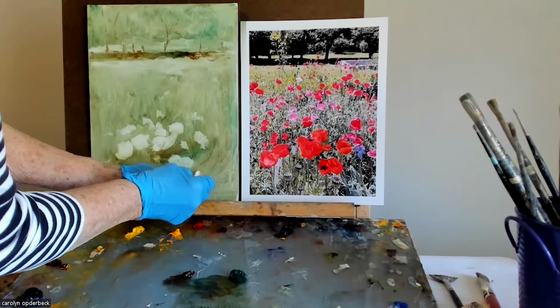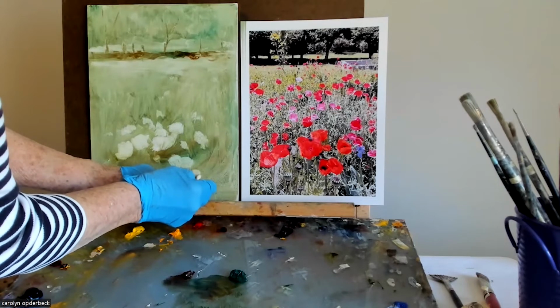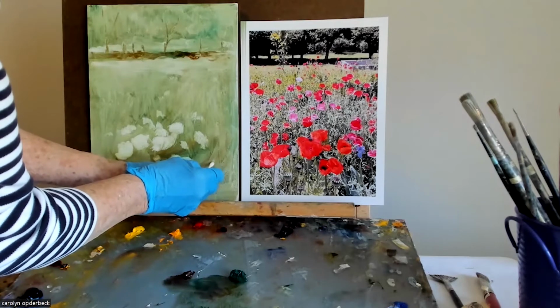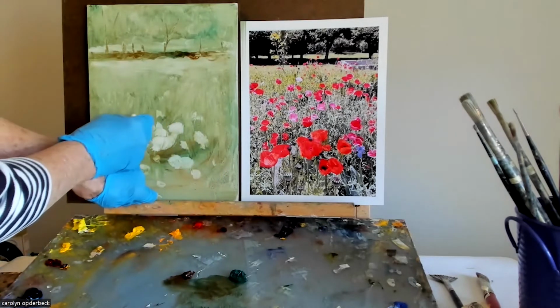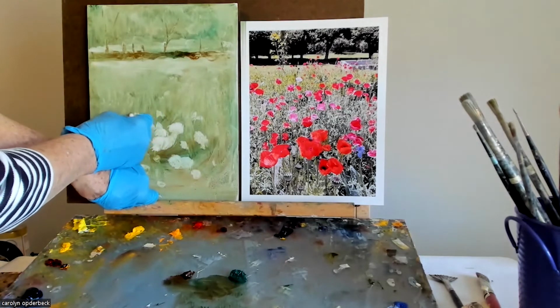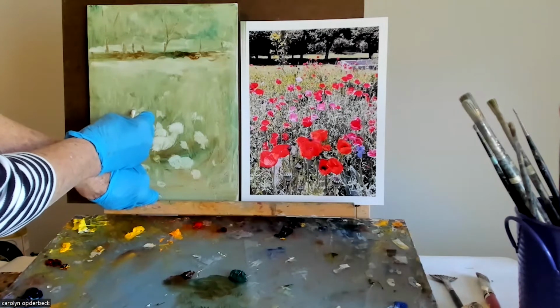Again, I want to be sure I'm not making them all the same size or all the same shape. And I might put something over here. But with the Q-tip, I think I'm just going to indicate some of those background, you know, the other poppies.